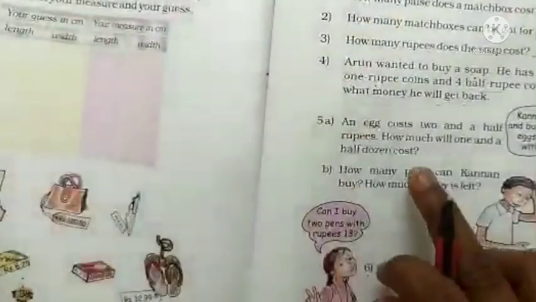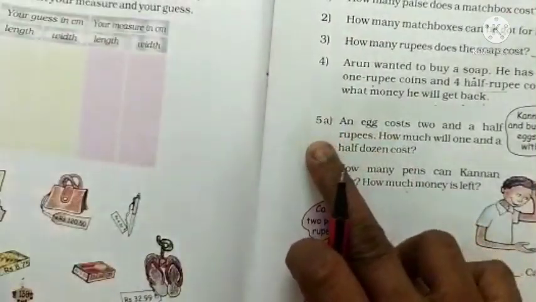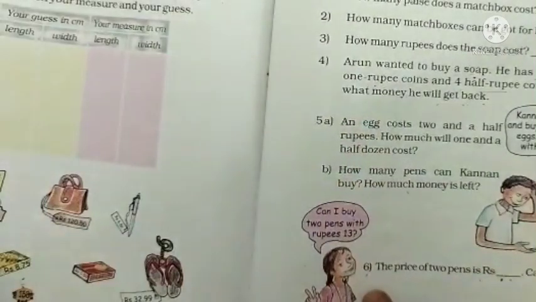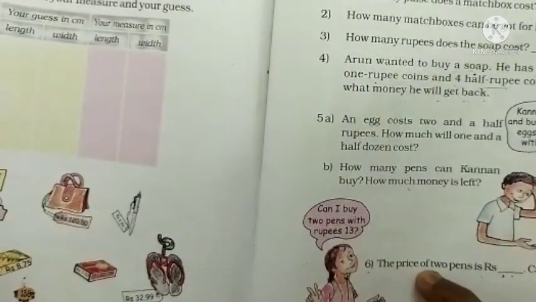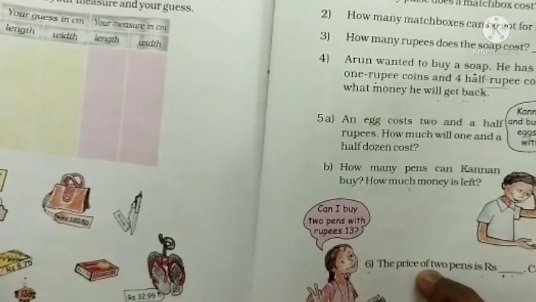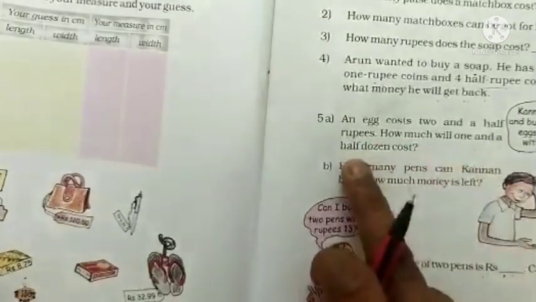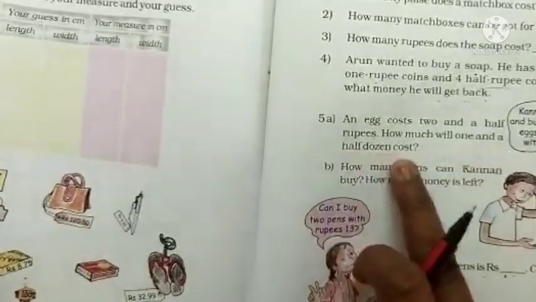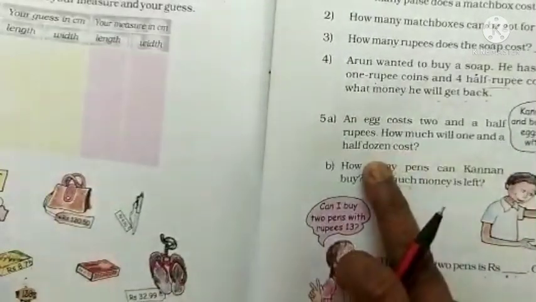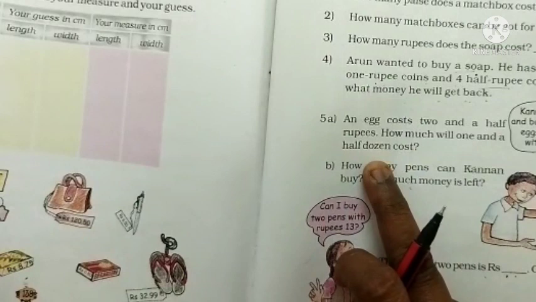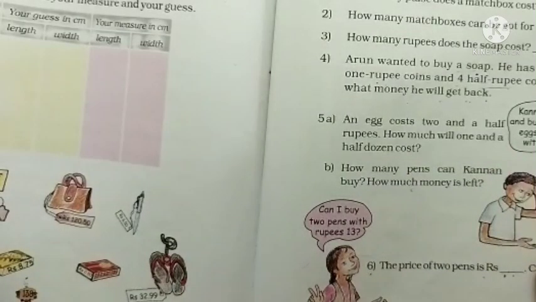Okay. Then move to question number 5. A and B options are there and also 6 questions are there that you have to do as homework. Here one twist is there, that is half dozen, 1.5 dozen. What is meant by half dozen? That is 6. 1 dozen is equal to 12. So 1.5 dozen, 12 plus 6, that is 18. Okay. On that basis, you need to find out question number 5 and 6, that's also homework.